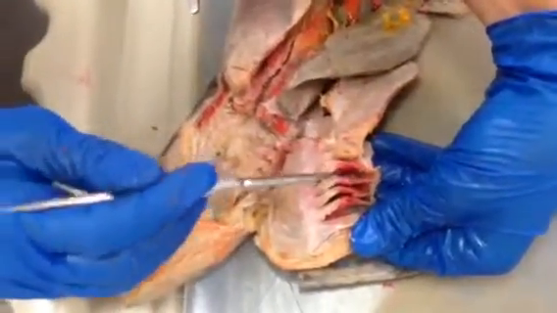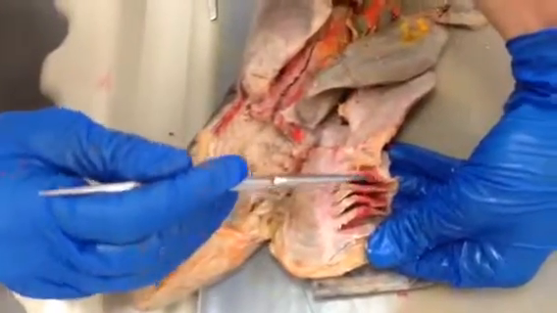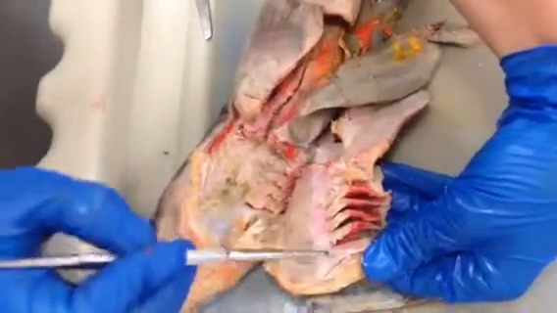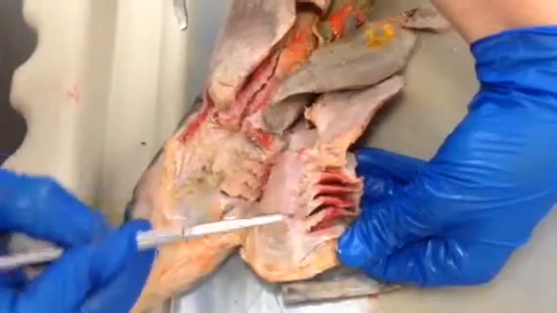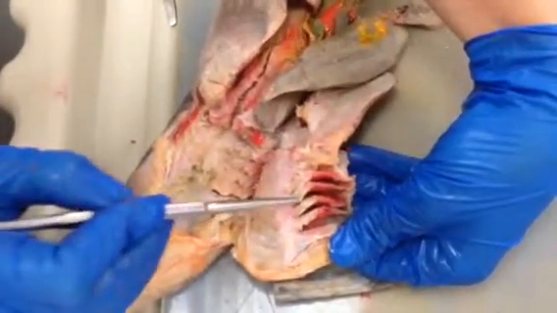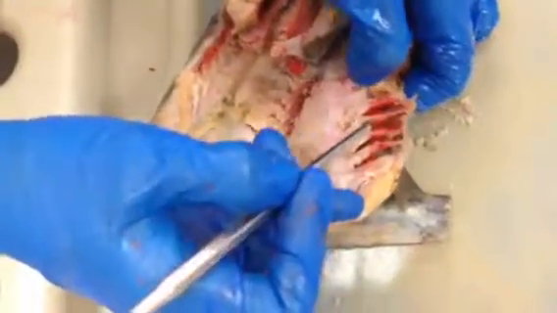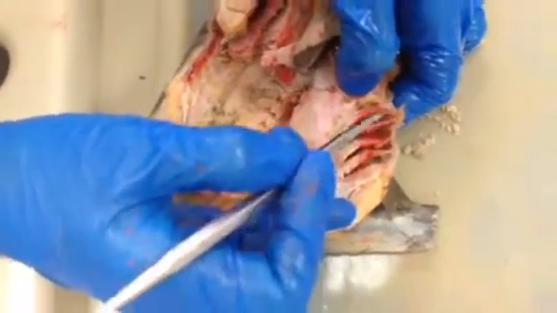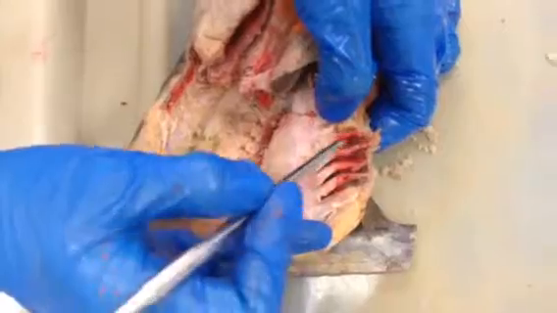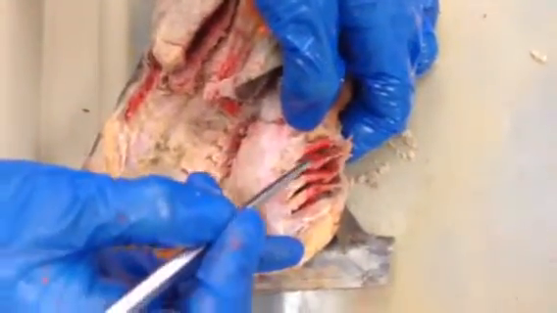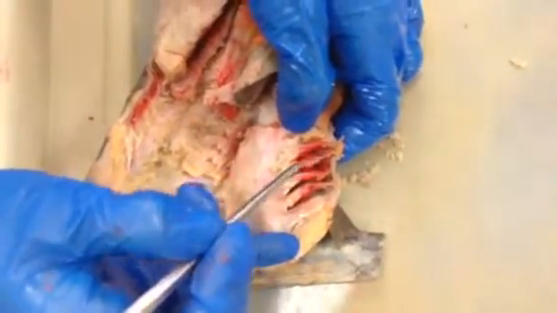Okay, the chambers don't have any special names; they're all parabranchial chambers. You can see these little gill rakers here that help keep food in the mouth and prevent it from going into the parabranchial chamber. And then another thing you can see is this tissue here, the sheets of tissue where the gill lamellae is attached on either side. Those are called the interbranchial septa.